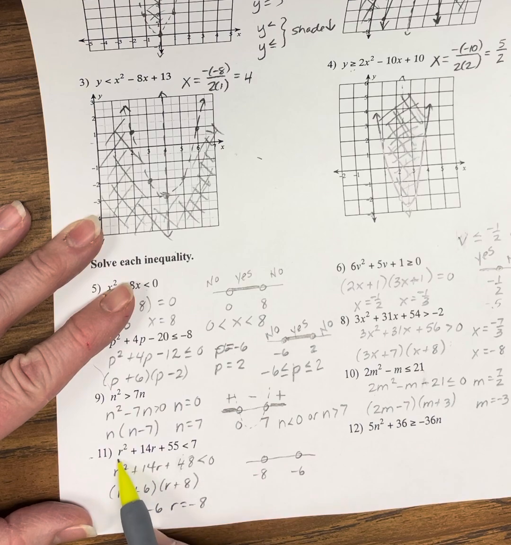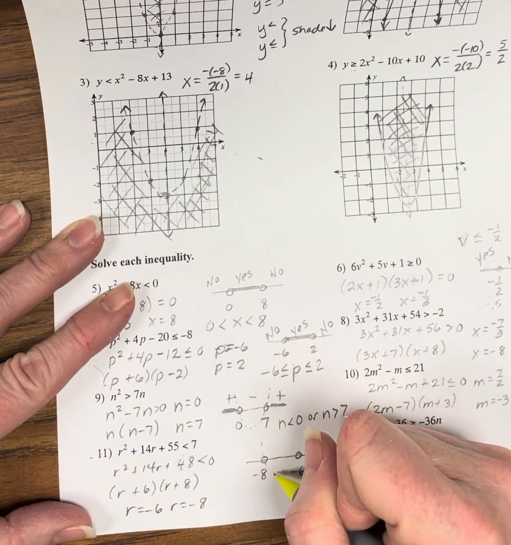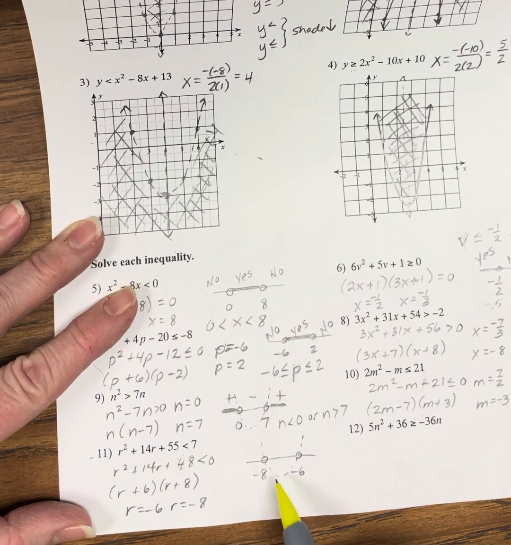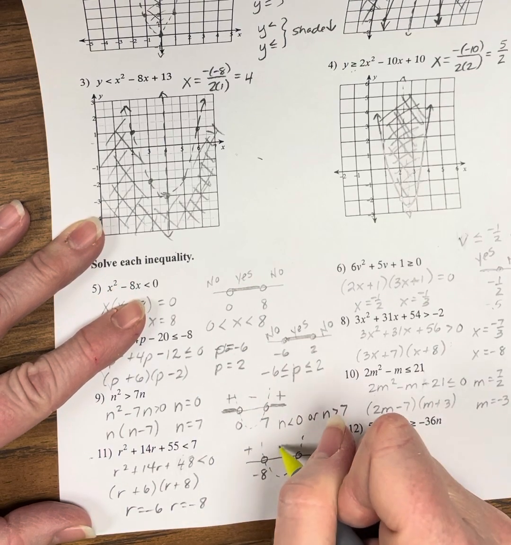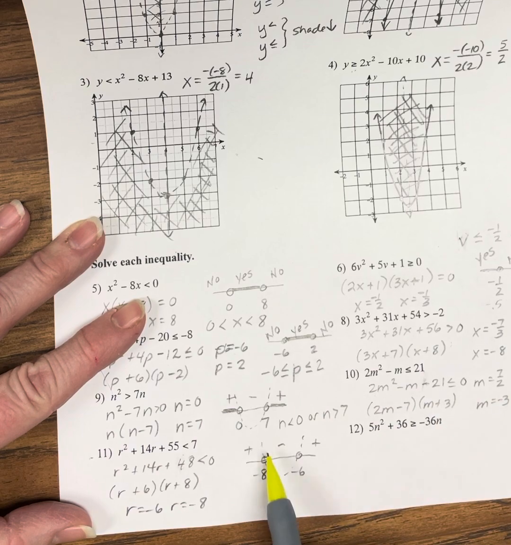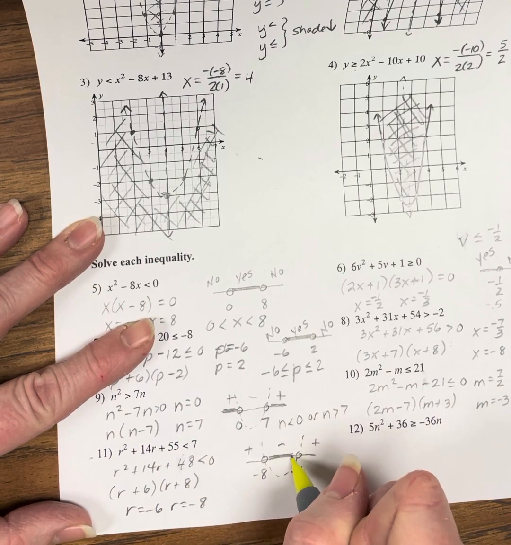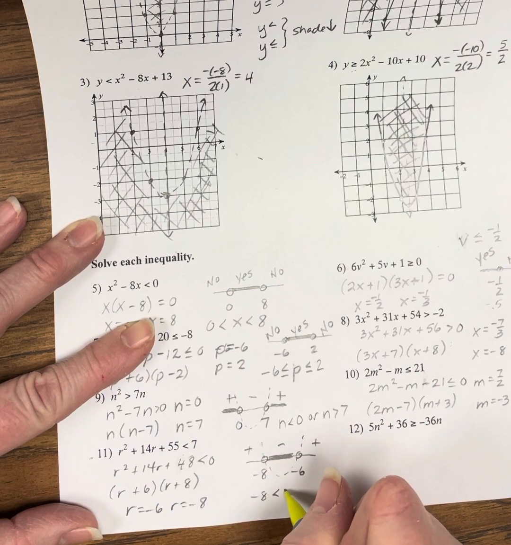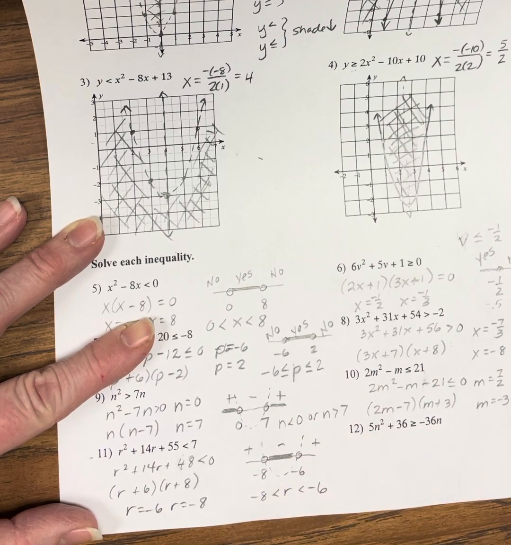So this is a positive r squared, so my graph would look like this. So I have positive numbers, negative numbers, and positive numbers. This is above, positive, this is below, they're negative, this is a positive, they are above. What kind of numbers did I want? I wanted numbers that are less than 0. I wanted negatives. So these are the numbers that I wanted. So negative 8 is less than r, r is less than negative 6.